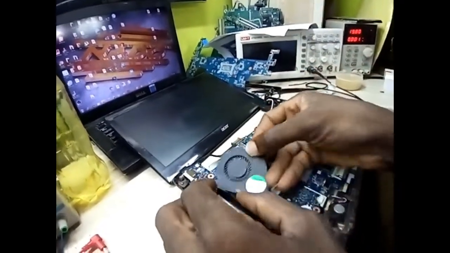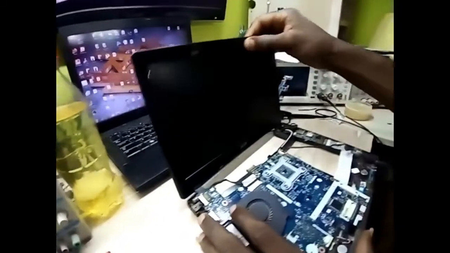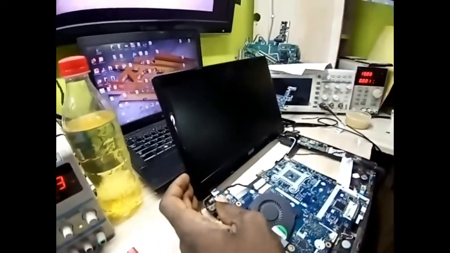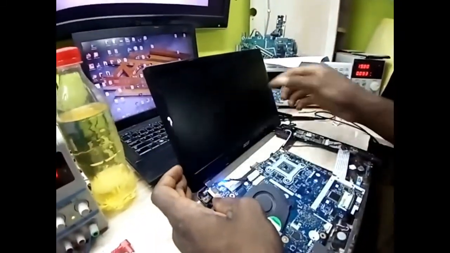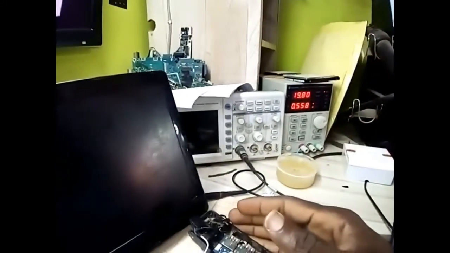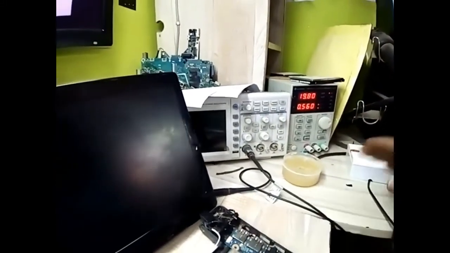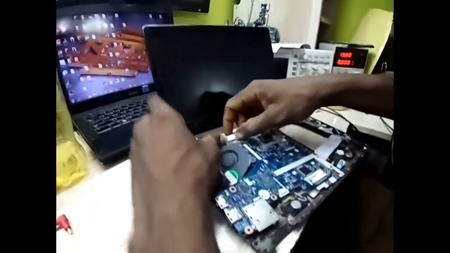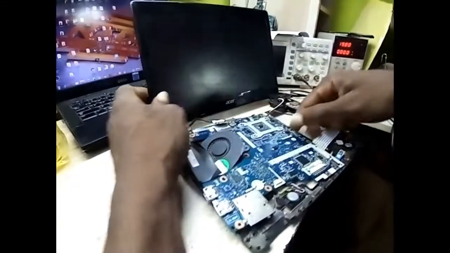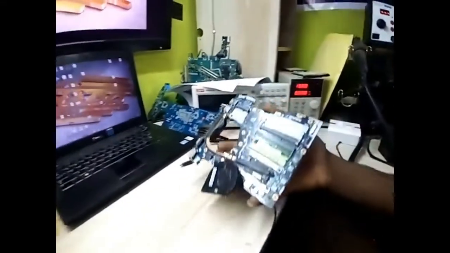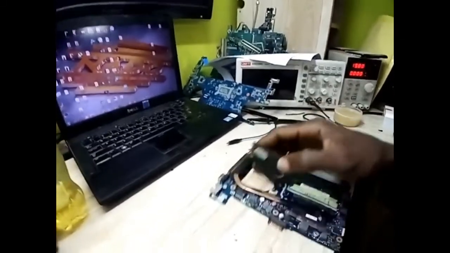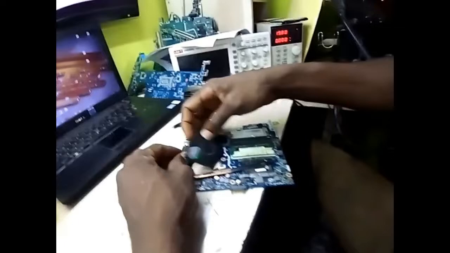Screen flex is connected properly and the supply is given already. Now let me give the trigger. So this is the fault, still the same thing. Okay, I'll use this RAM slot that is giving me at least good readings. This is an SoC board, and at those particular readings it allowed me to see display.